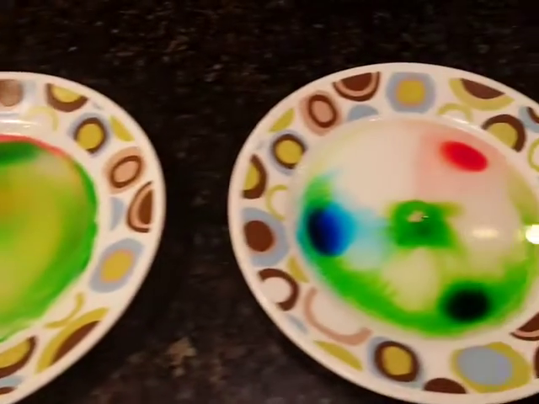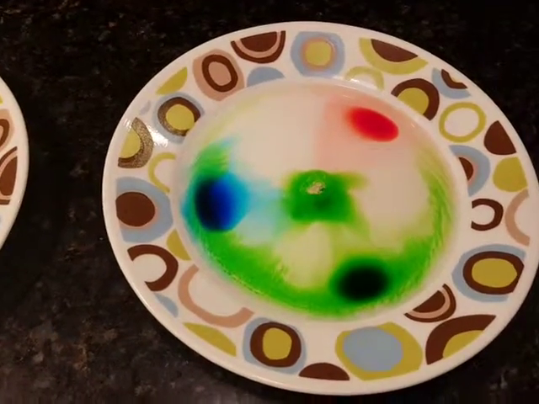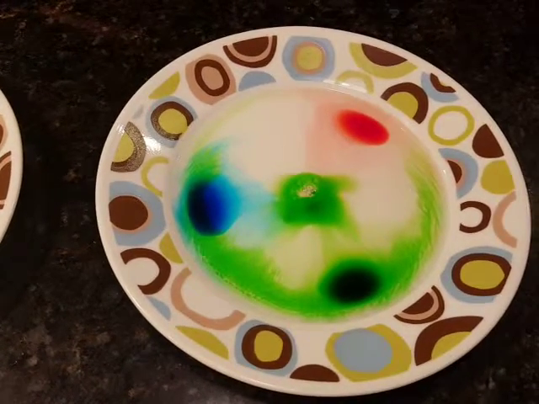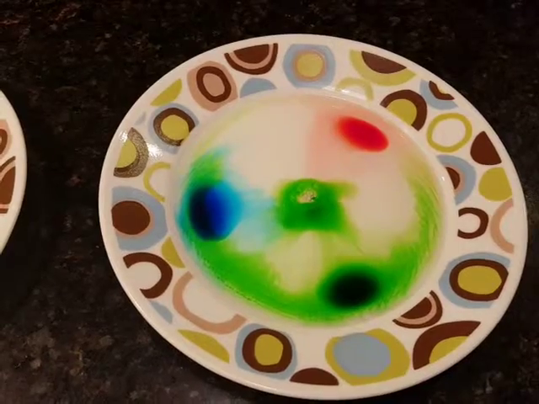But here, with the water, it just repelled and nothing much happened there. Which makes me think, what does milk have that water doesn't? And that's something that we're going to find out in today's class.